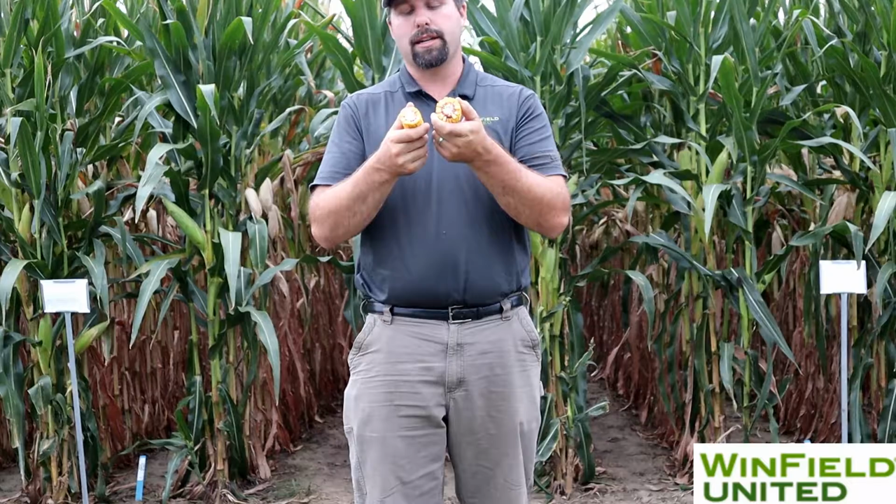So by slowing the plant down, helping it to be able to better utilize nutrients and water late in the season, aids in filling kernels out to a greater extent, hopefully contributing to greater yield at the end of the season. So I'd encourage you to stop by your answer plot, look at some of these differences from disease or plant health of why it might be making a difference for yield on your farm.